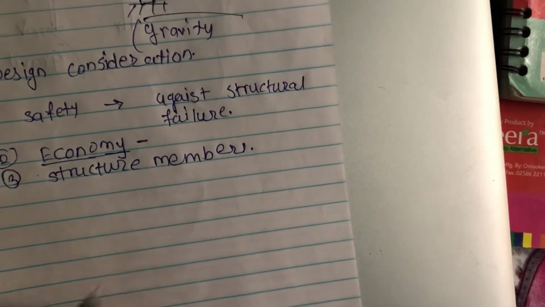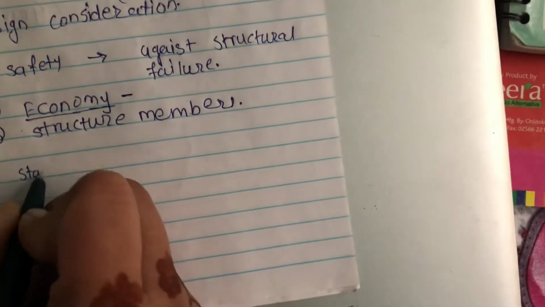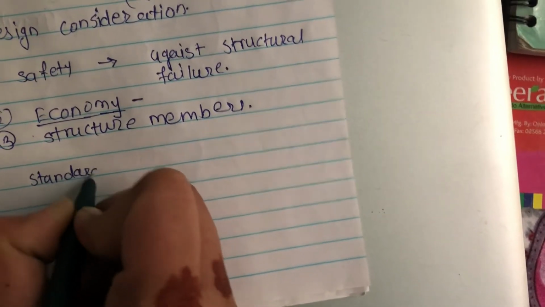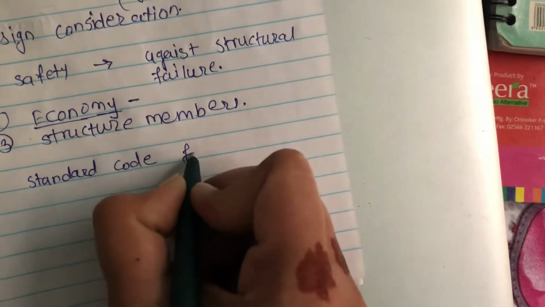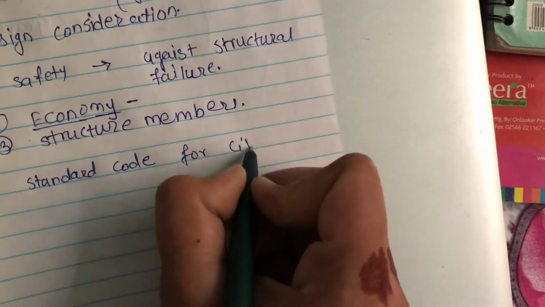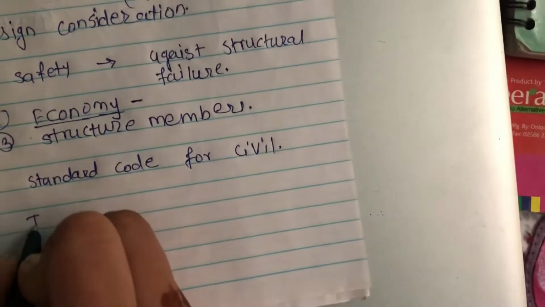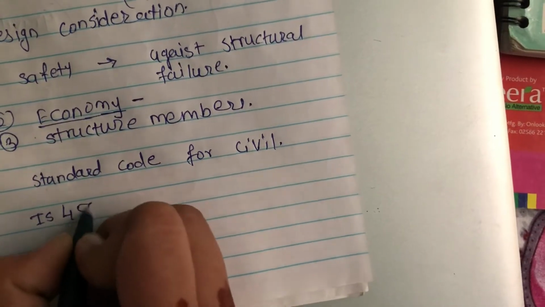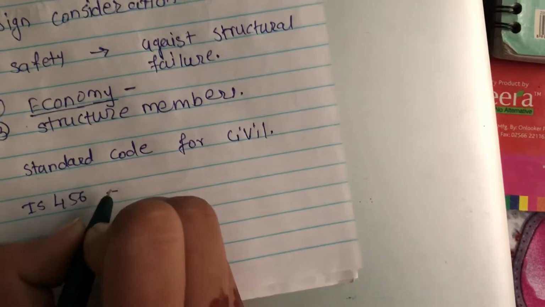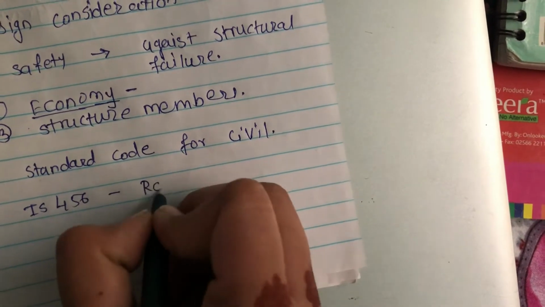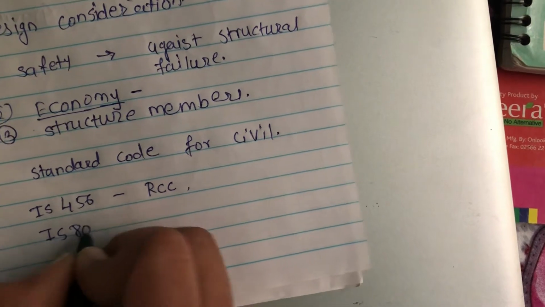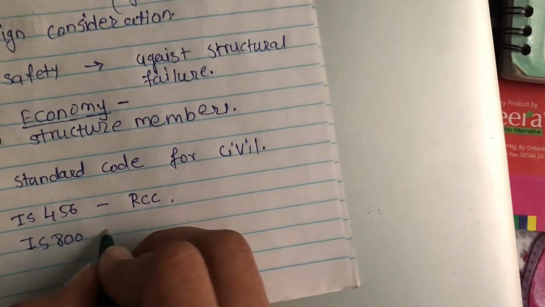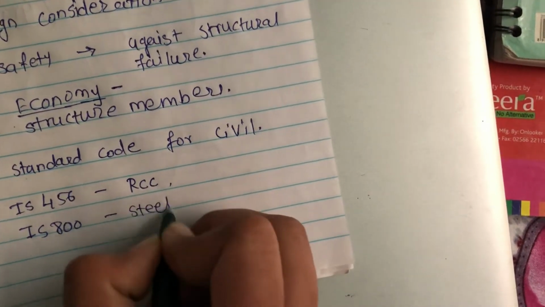Okay, so the standard codes for civil engineers in India are IS 456 for RCC concrete, and IS 800 for general construction in steel.